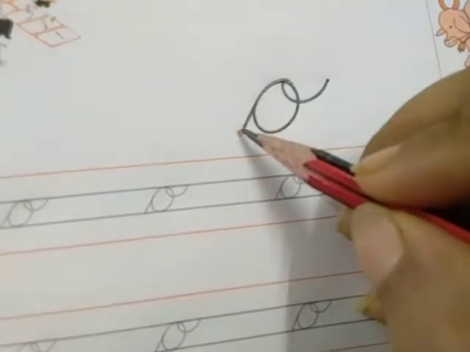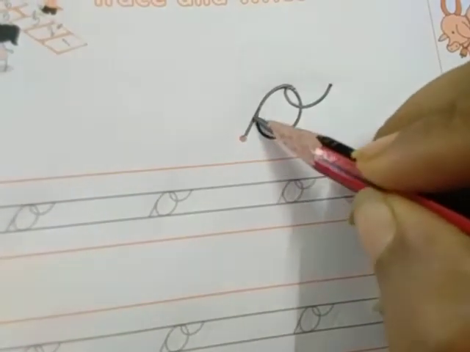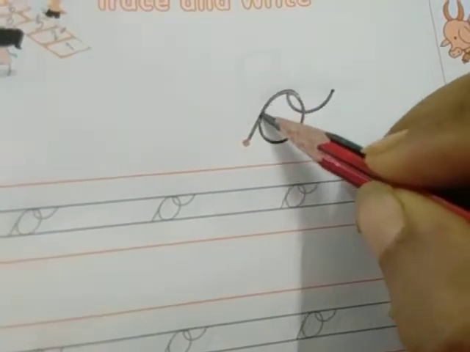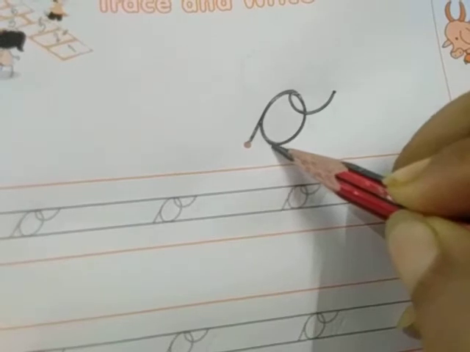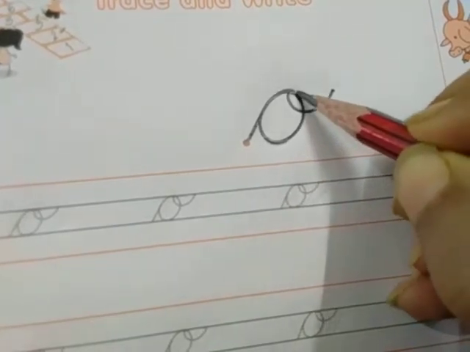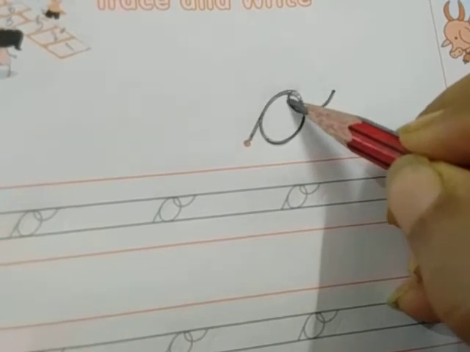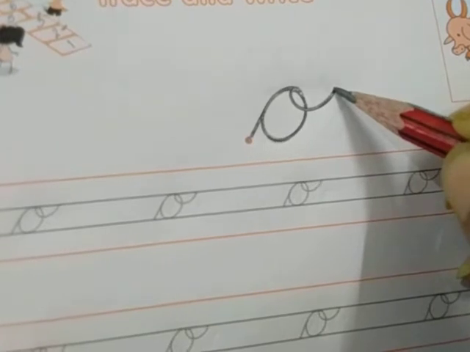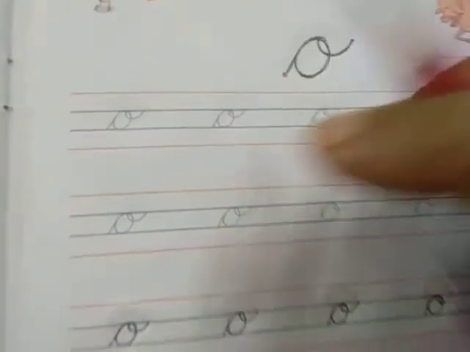Again, from this point you have to start, go slanting up, a little curve, then come back following the same path, touch the same point. After touching the same point you have to come with a loop and come out. This is small letter O.